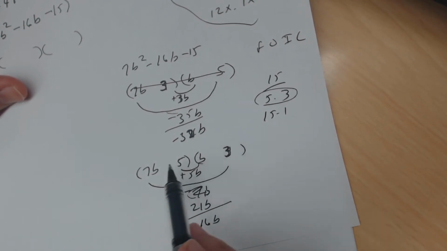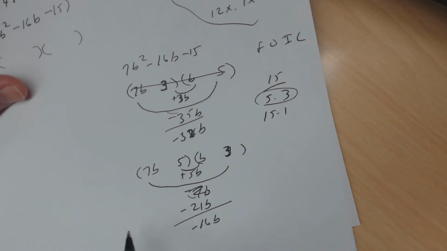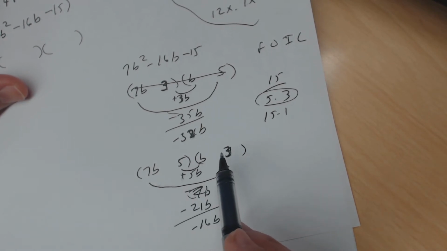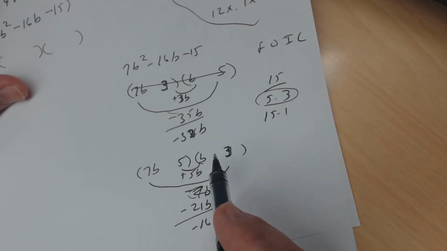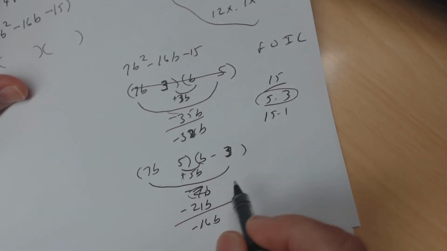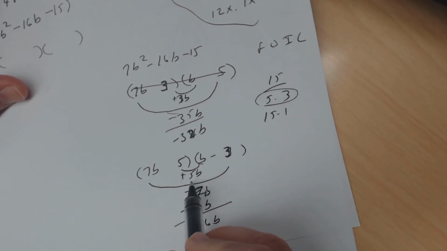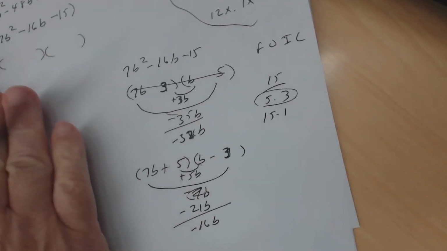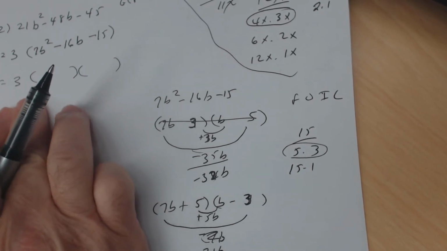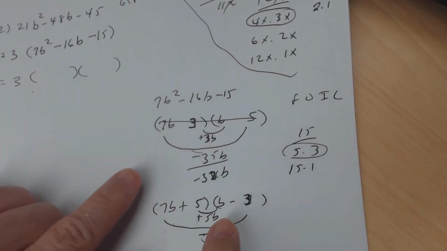So all I got to do now is just fix the signs. So in order for the outer to be negative 21b, that means that 3 has to be negative, and in order for 5b to be positive, that means that 5 has to be positive. Before we go on, before I put the answer here, don't forget the GCF is 3, so that has to be part of your answer.